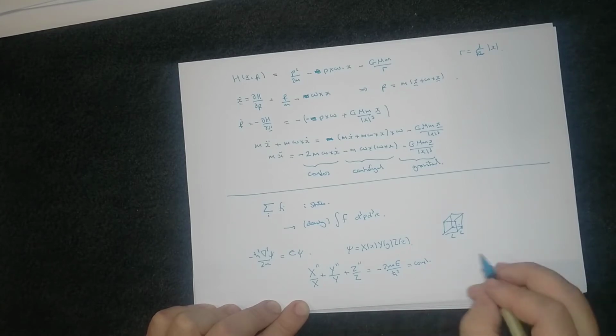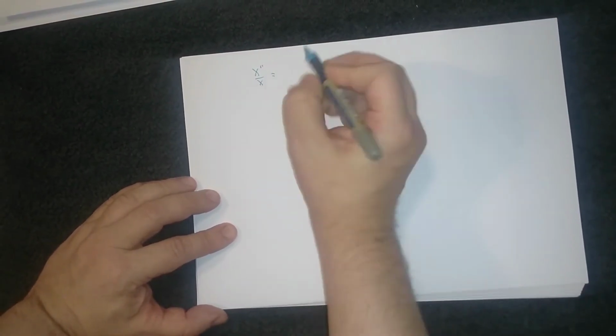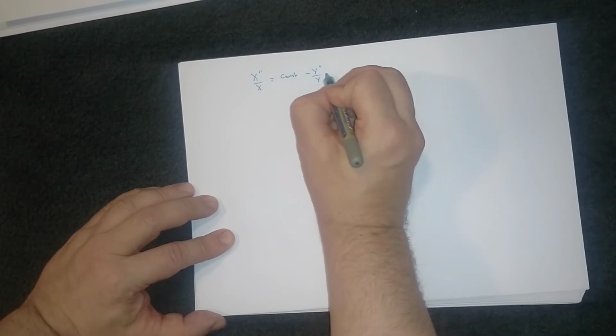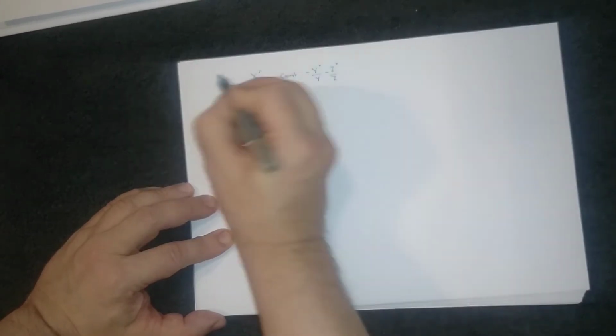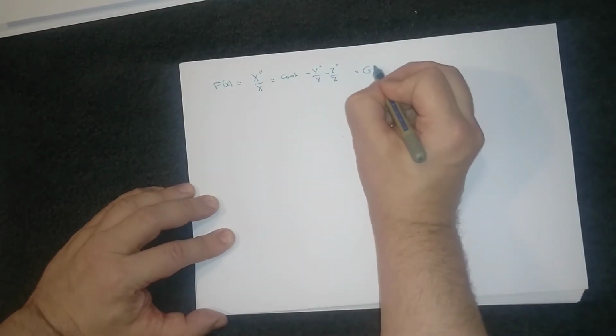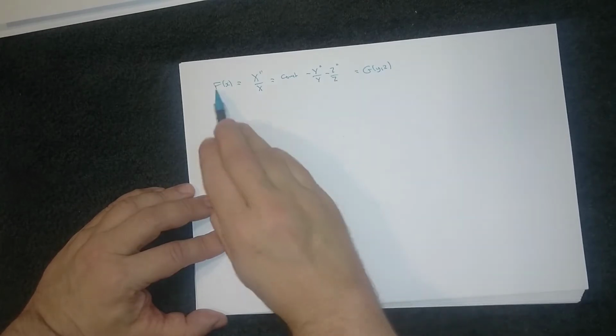So therefore, I can rearrange this equation. X double prime over X is equal to some constant minus Y double prime over Y minus Z double prime over Z. This side is a function only of x, and this side is a function only of y and z. So this is independent of x, but it's equal to a function of x.